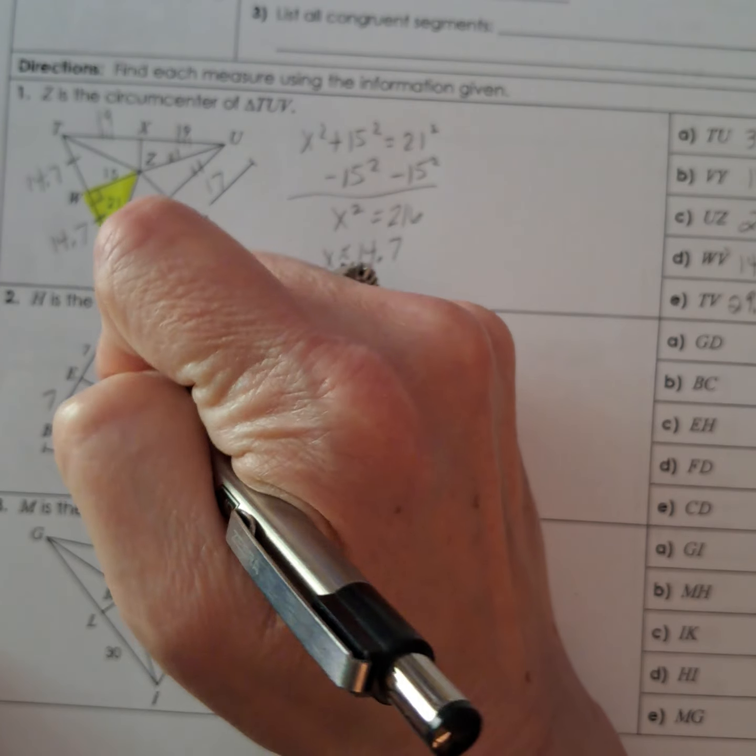That means GL is also 30. I think that's a 23. That's M to K. 14 is J to M. They want G to I first off. Oh, that's an easy one. G to I would be 30 and 30 is 60. They want M to H.